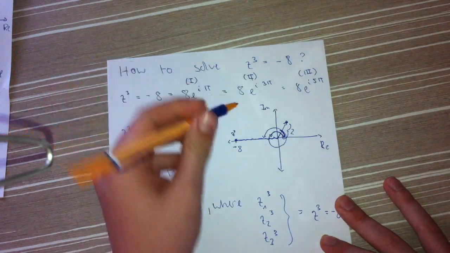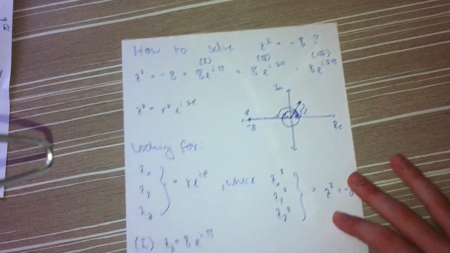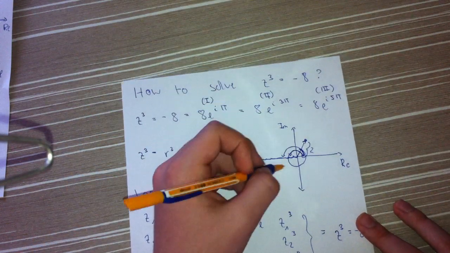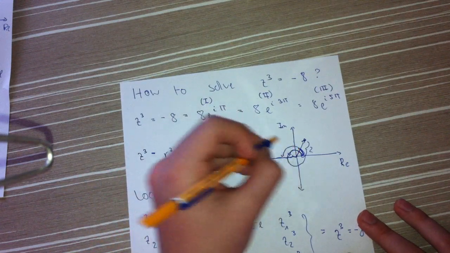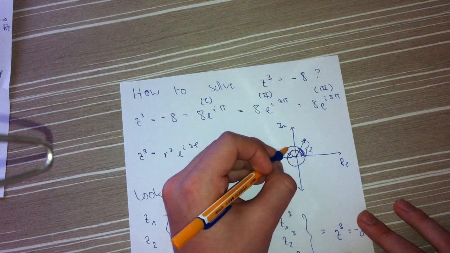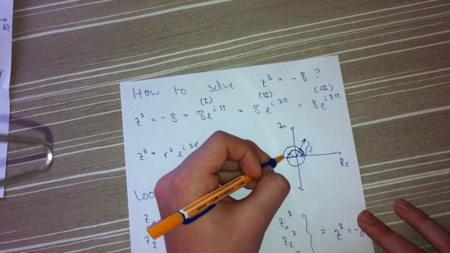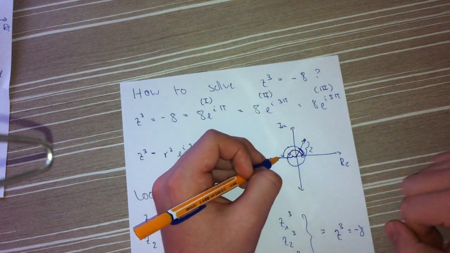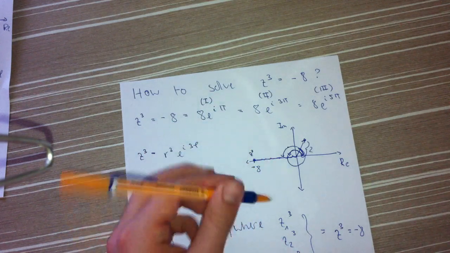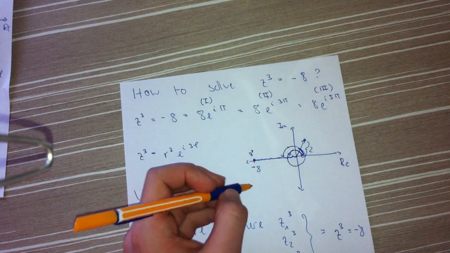Okay? So, by exponentiating z1 to the power of 3, we multiply the angle by 3, pi over 3 plus pi over 3 plus pi over 3, which puts us right on the real axis, and we increase the length by a power of 3: 2, 4, 8.